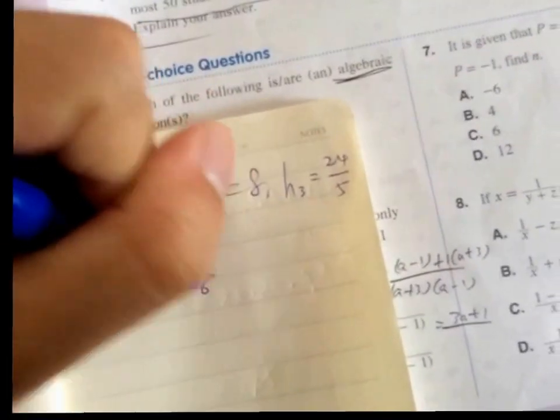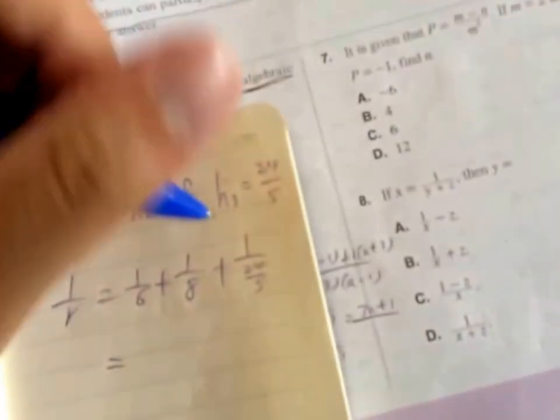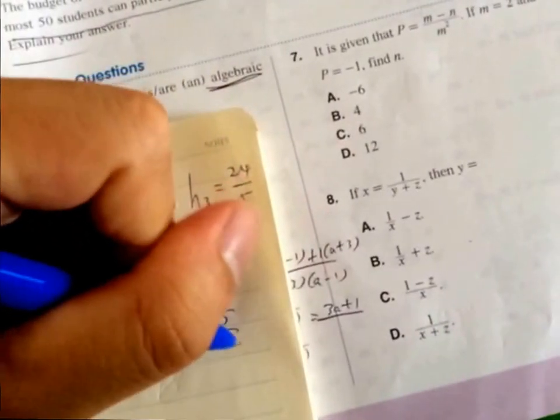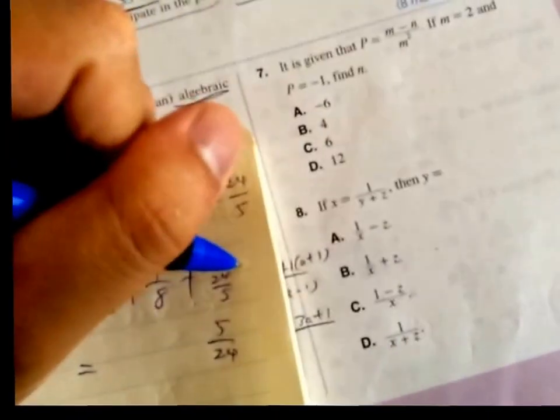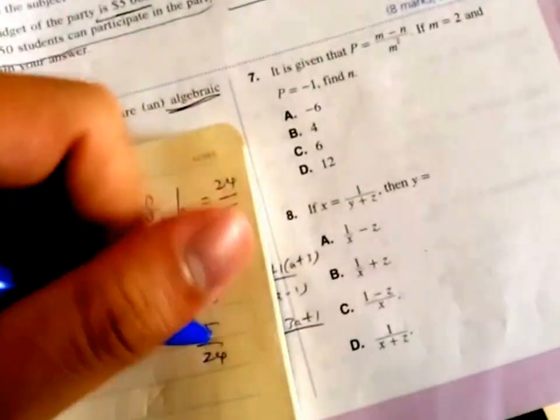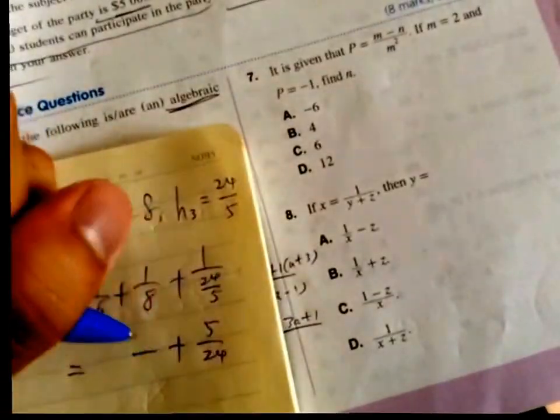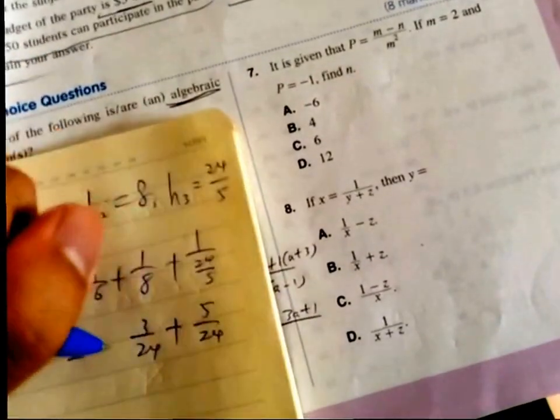So I can use this equation to find the r. 1 over r equals 1 over 6 plus 1 over 8 plus 1 over 24 over 5. That means 1 over 24 over 5 is 5 over 24, because it's 1 divided by this one, and then you flip it. Then let's change all of these to base 24.